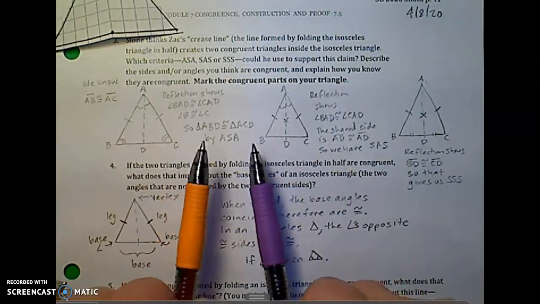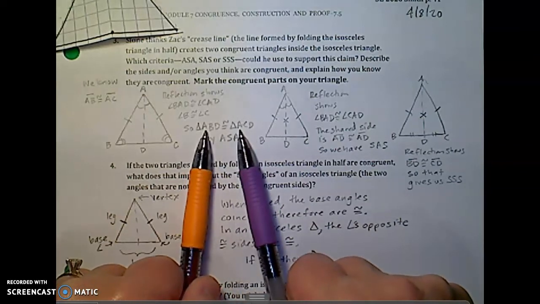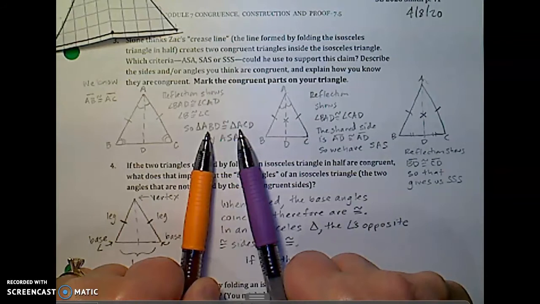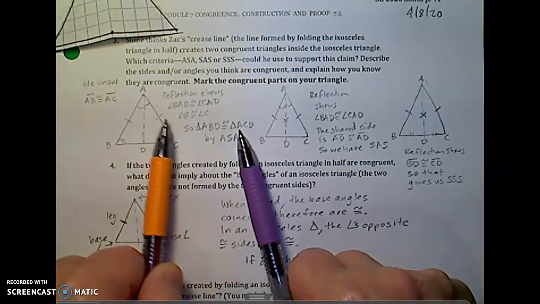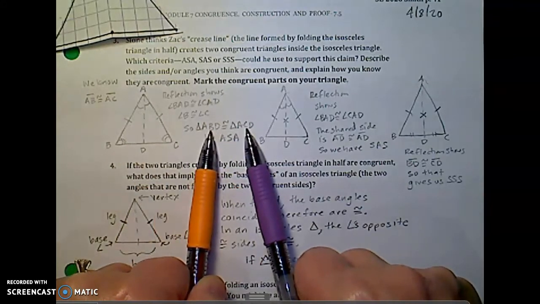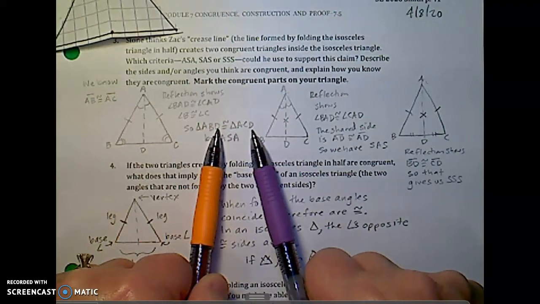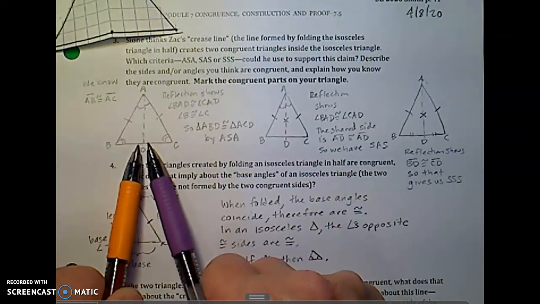Remember when you're naming congruent triangles, this is called a triangle congruence statement. The corresponding angles need to be in corresponding order. So angle A is congruent to angle A. Those are the two up top. Angle B is congruent to angle C. That's those two. And angle D is congruent to angle D, which are these two inside right here.